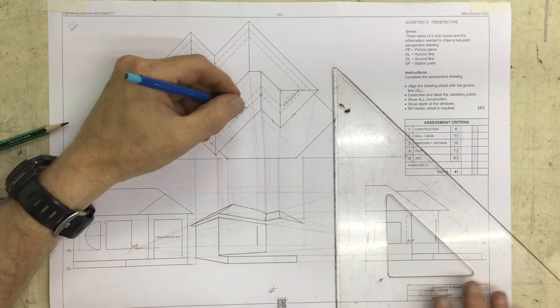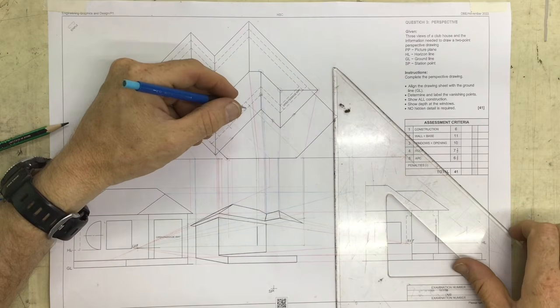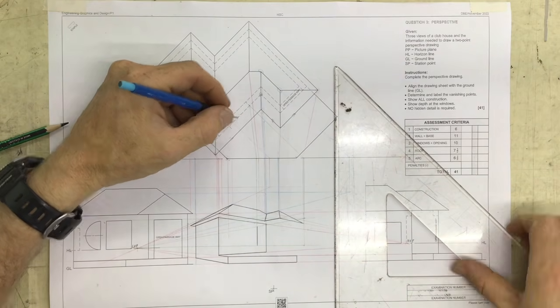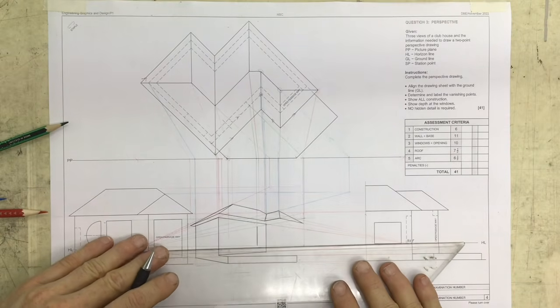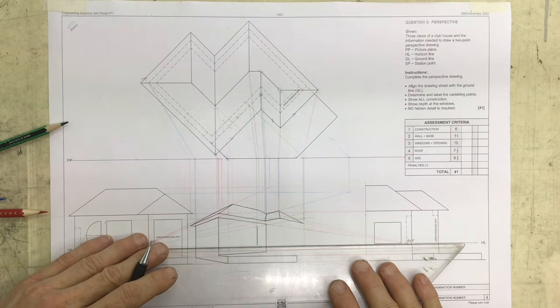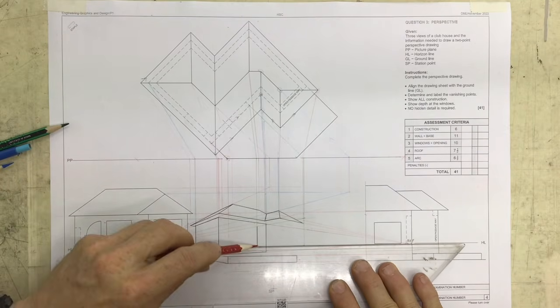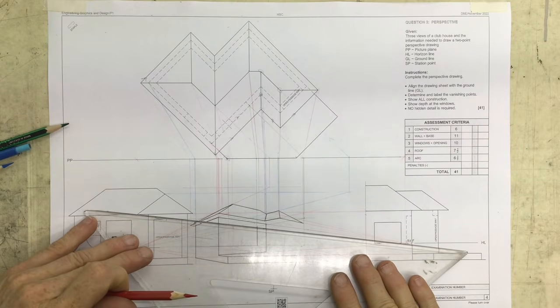These lines are now going off to the right, okay? That's going off to the right-hand side. So I need to take a line coming from the right-hand vanishing point, from that corner over there, and I'm going to draw in a line coming across from that corner over there, and from that corner over there.